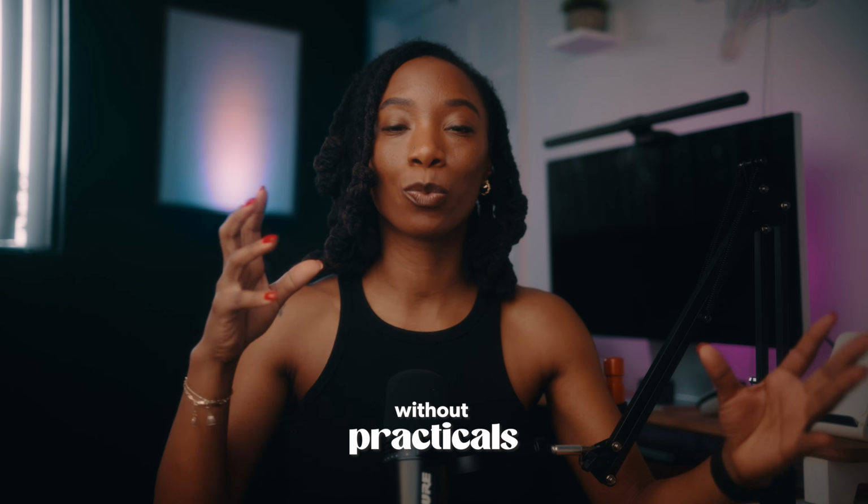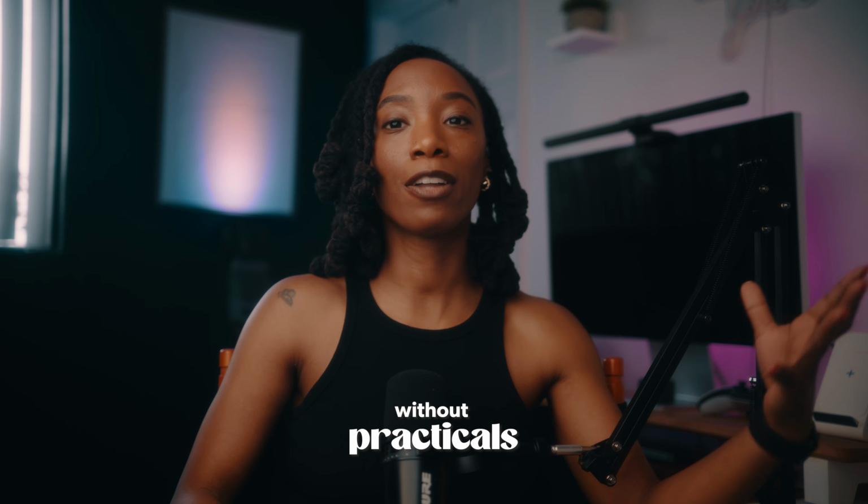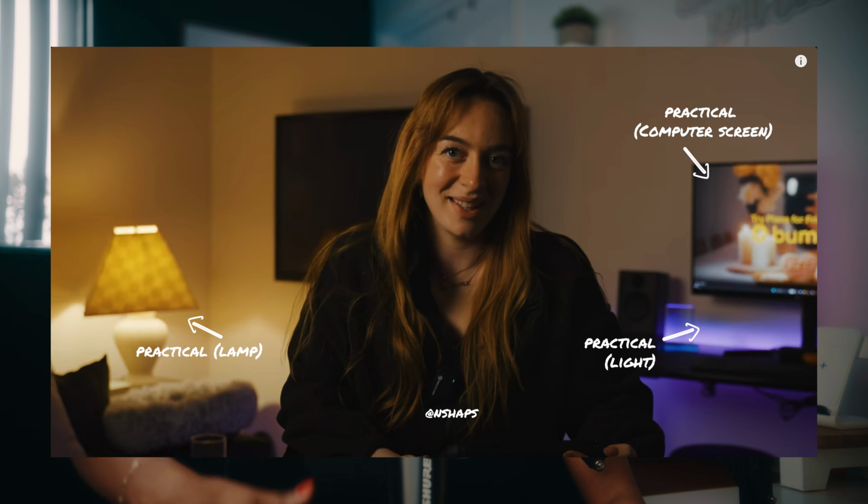So this is what it looks like without my practicals. Now the left side just looks really weird. There's no light happening. I have my computer screen that is just black. My neon sign isn't helping bring anything together. This is just my key light and my backlights and my window. And so again, practicals are very important, and you want to make sure that you learn to add those.